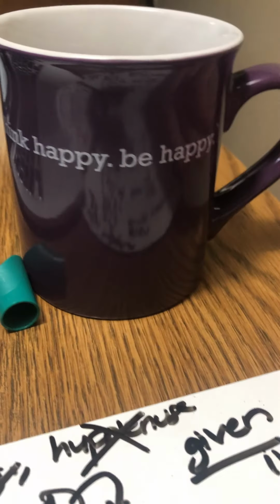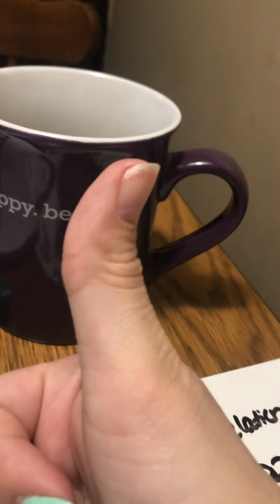And my mug today says, think happy, be happy. Look at this.